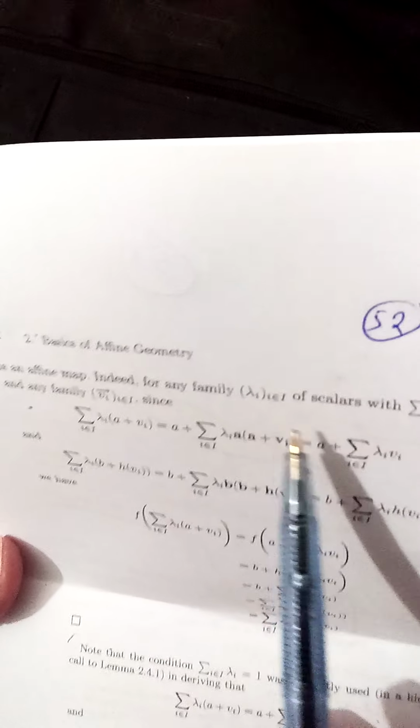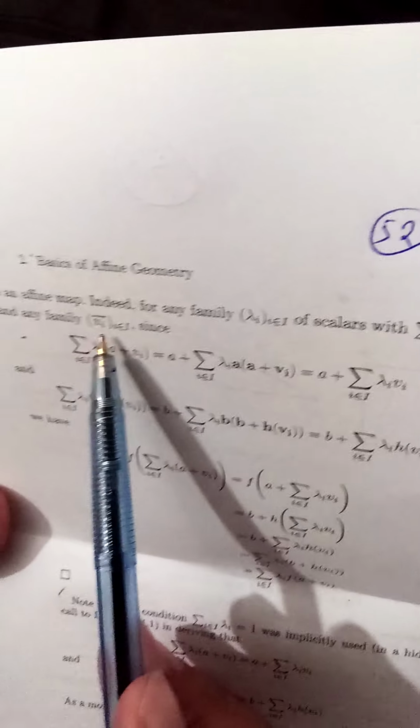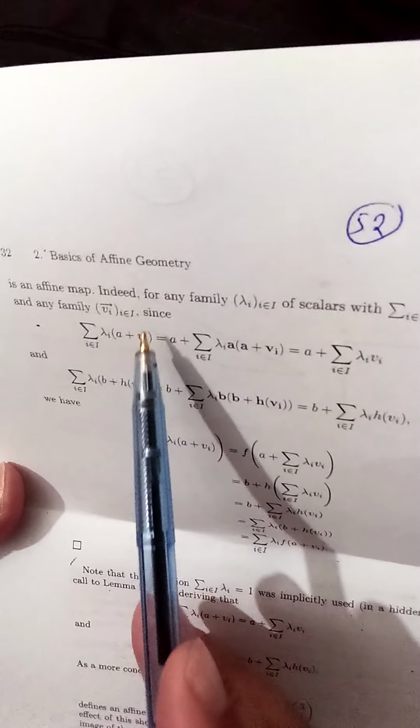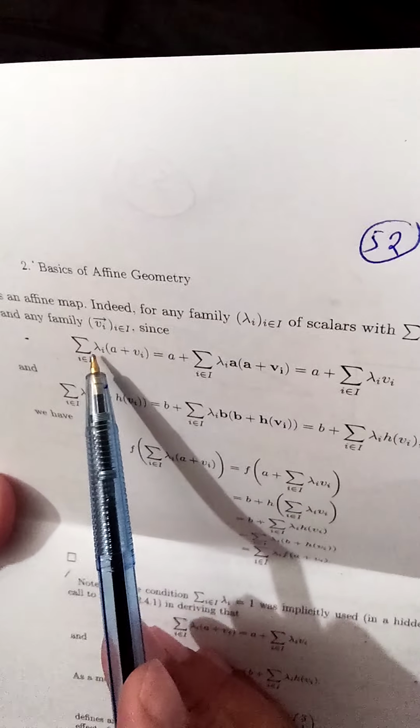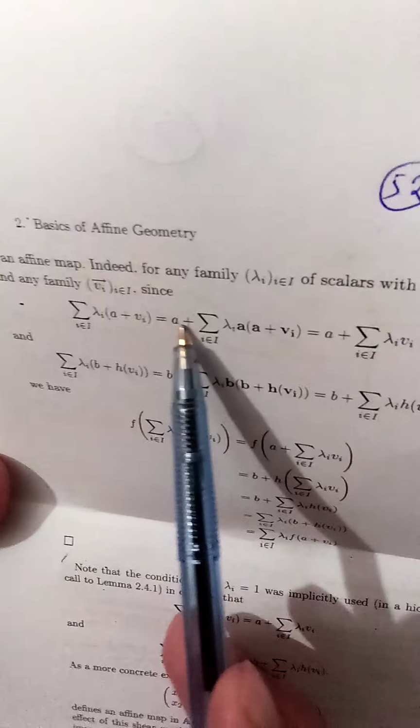Now we show it is an affine map indeed. For any family lambda_i, i belonging to I, of scalars with summation lambda_i equal to 1, and any family of vectors v_i, the linear combination summation lambda_i (a plus v_i) can be written as a plus summation lambda_i v_i, where a is constant.